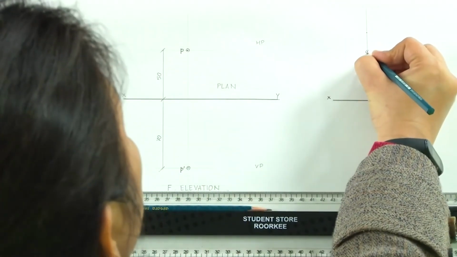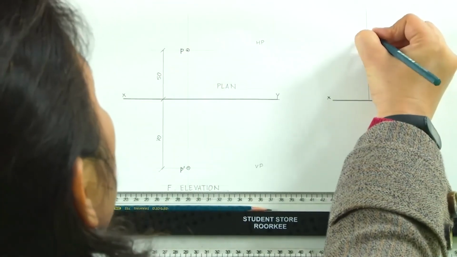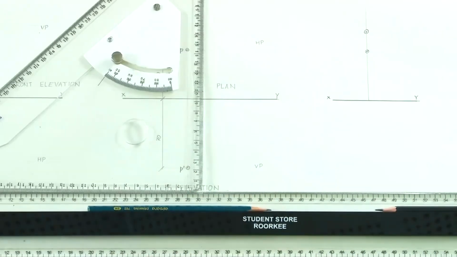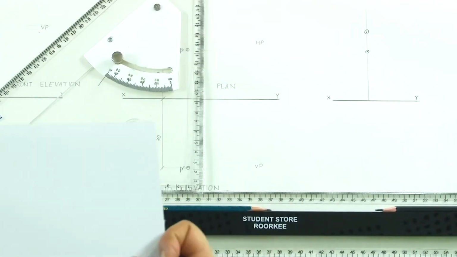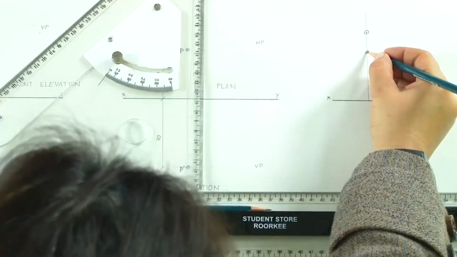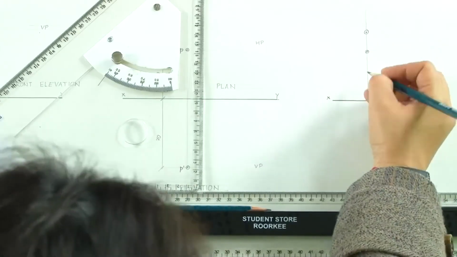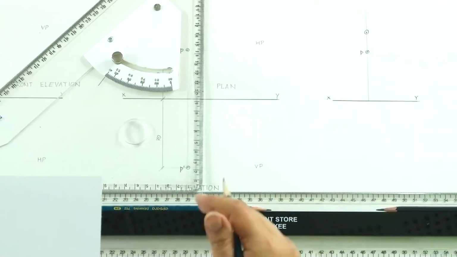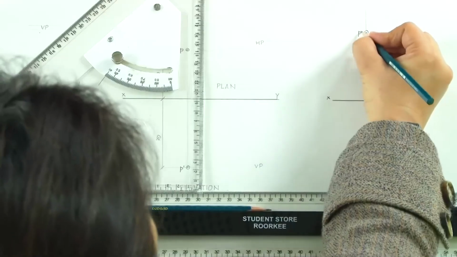So, what do we see here? We see both the plan as well as the elevation. Now, visualize it again. What is the plan? It is at 50 mm from VP. So, at 50 mm from VP, we will be seeing the top view. This is P, and 70 mm from HP is what we are going to see in elevation.